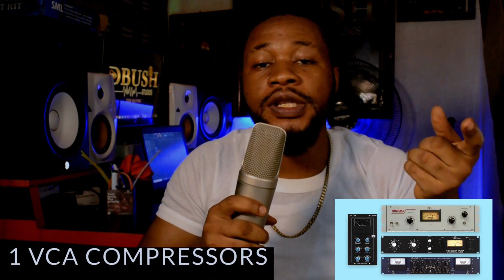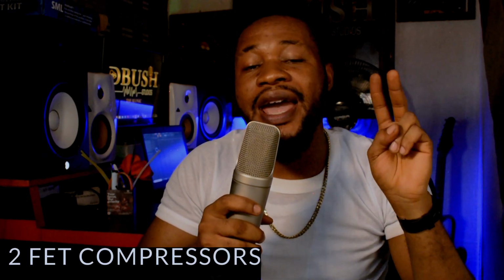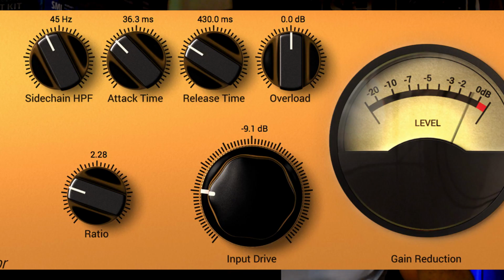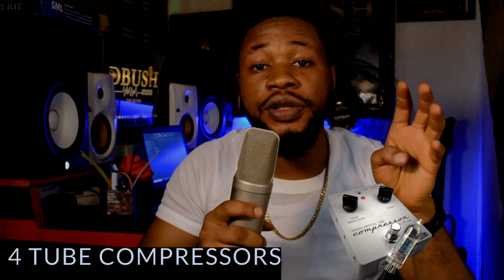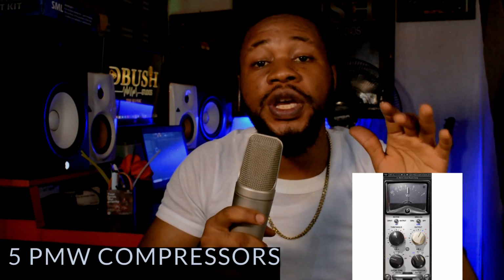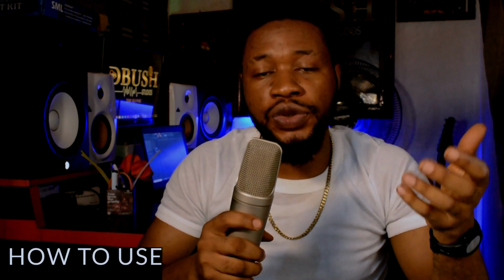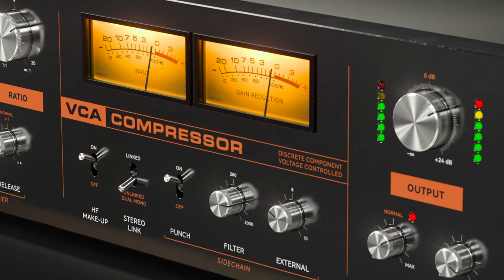Number 1 are the VCA compressors. Number 2 are the FET compressors. Number 3 are the optical compressors. Number 4 are the tube compressors. And number 5 are the PWM compressors. Getting familiar with these 5 types of compressors helps you decide what to use, when to use it, and how to use it. Let's talk about the VCA compressors.